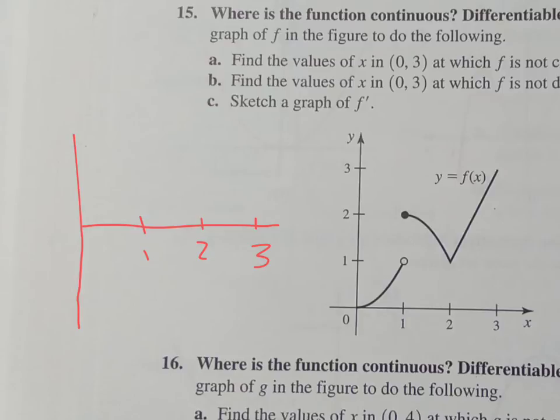Well, we're doing f prime now, so isn't that a positive slope? Okay, so it should be above the x-axis. Then it starts off kind of flat, and then gets a little steeper, so maybe like that. So not much different. And we'll put an open circle right there.